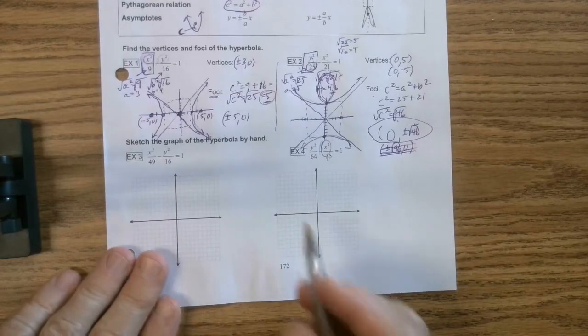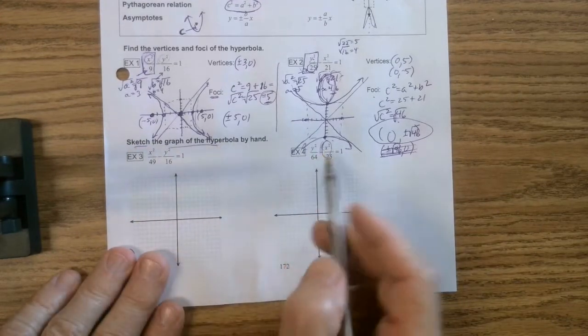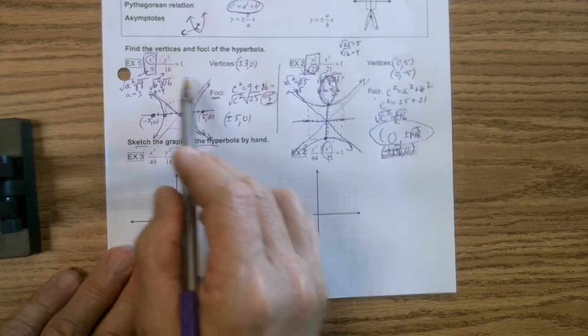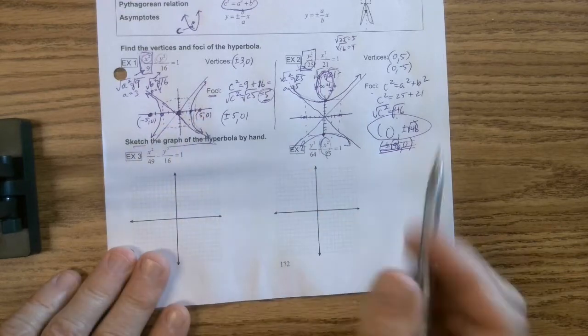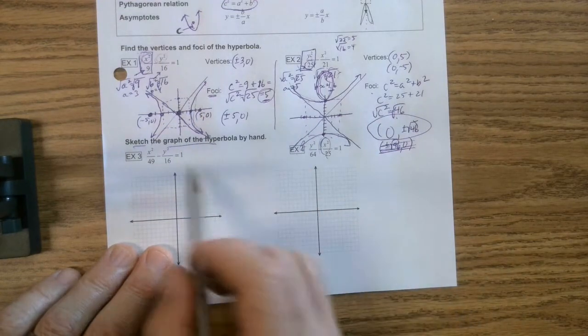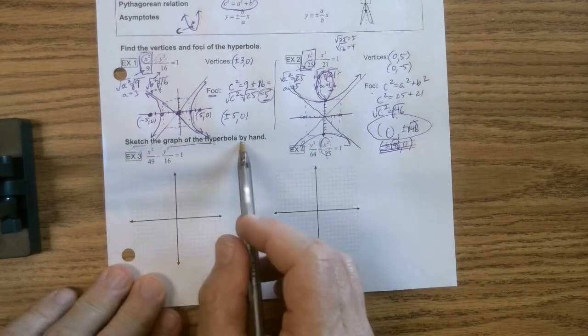Let's go to this guy. This says sketch the graph. Well, we practiced on these two, and I think even if it doesn't say sketch the graph, you should, because that's going to help you know where your foci are. But this one says just sketch the graph.